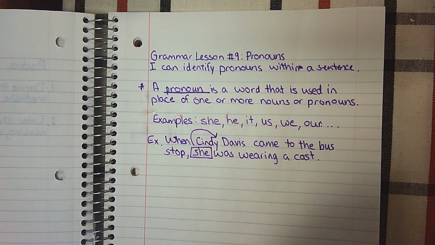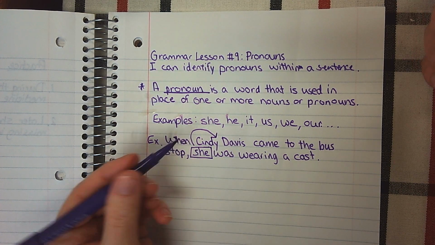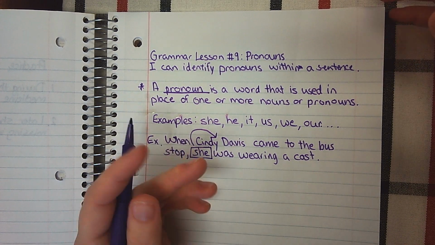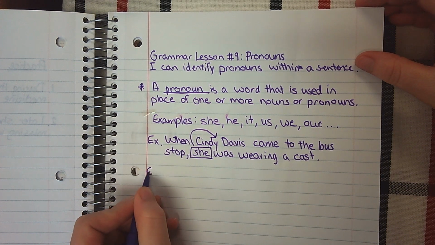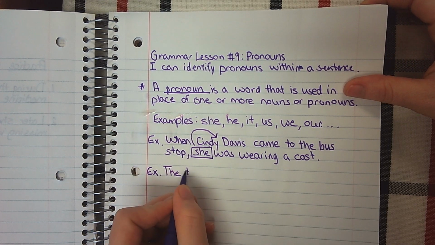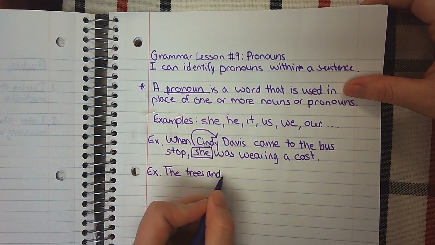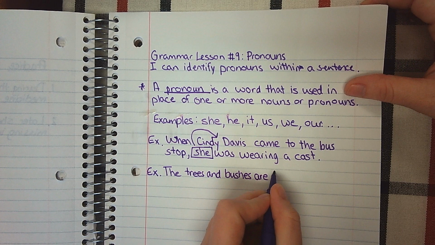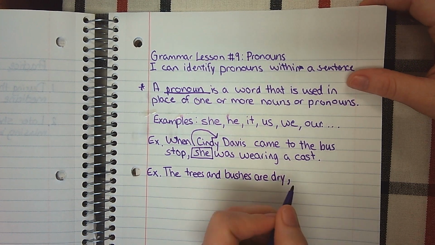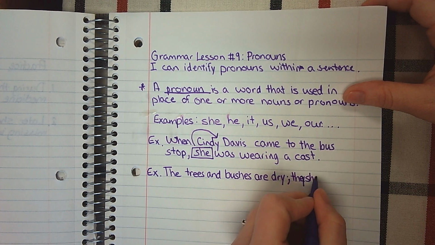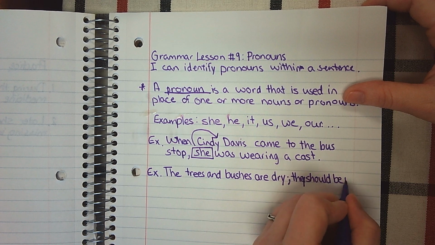English has so many different words to replace other words to keep our language interesting. So this is one way of doing that, is replacing nouns with pronouns to help keep it different and not so repetitive. Here's another example. The trees and bushes are dry; they should be watered.